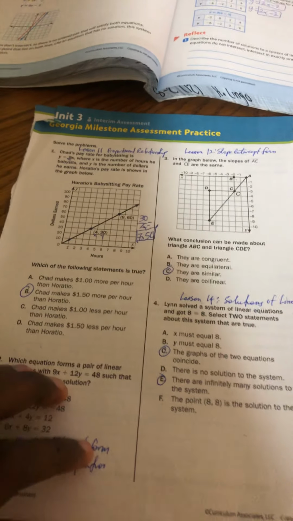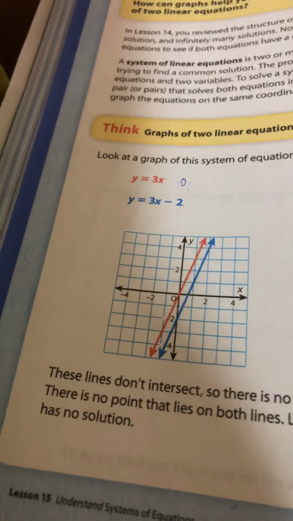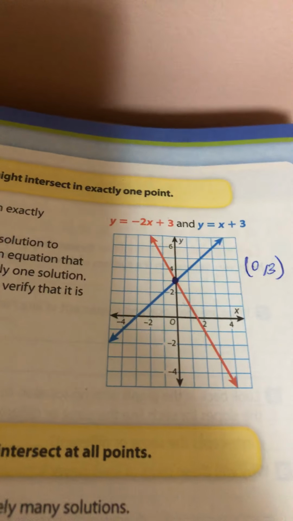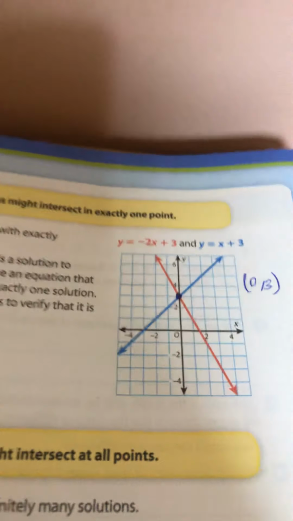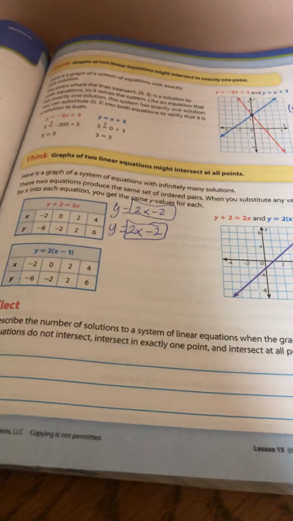Okay? So we have 3 different types of solution. We have one solution, no solution, infinite many solutions. For no solution, the graph looks like two lines that are parallel. For one solution, the two lines intersect, and where they intersect, that is your solution. And for infinite many solutions, you're only going to have one line because both of the equations are the same.